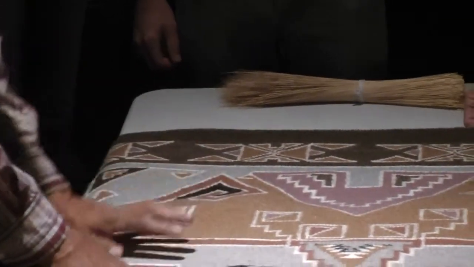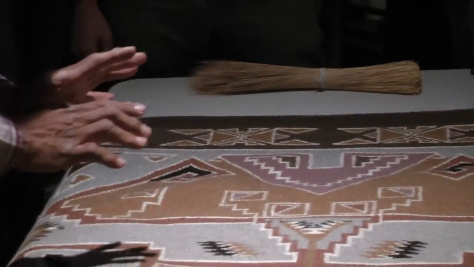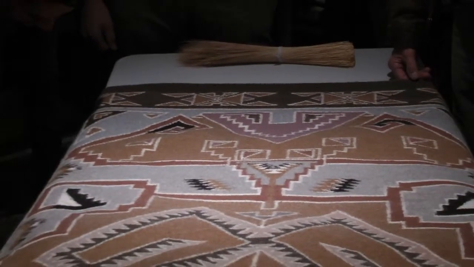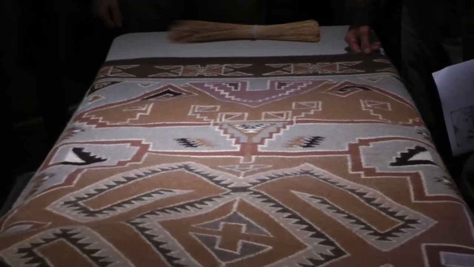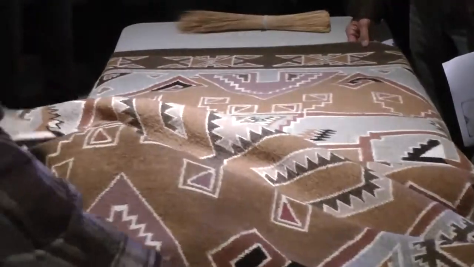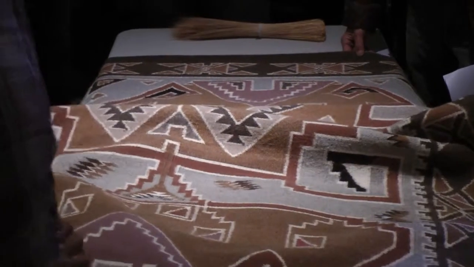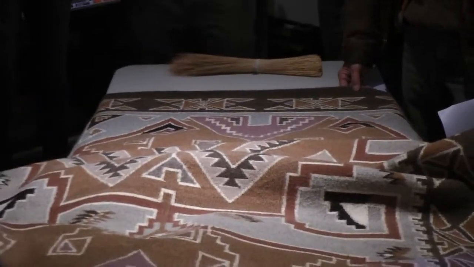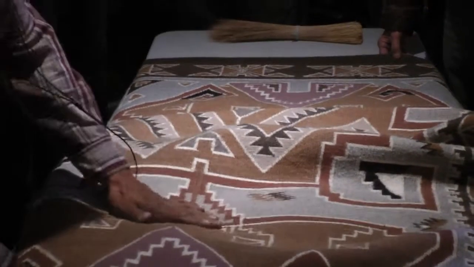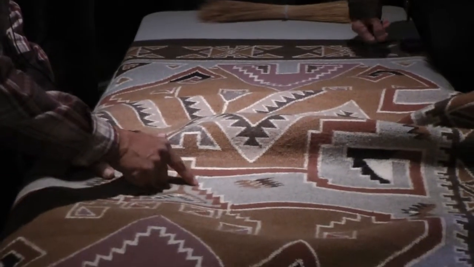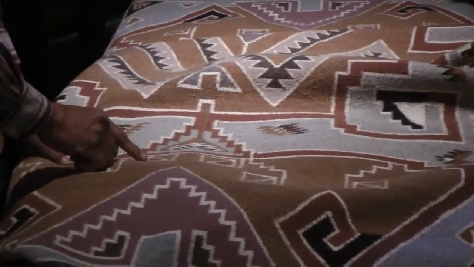Ooh, now look at this one. I talked about phantom patterns. Let me move this up a little bit. Put it under the light. Okay. You see these little boxes like this? You can see one right here. Look at that.